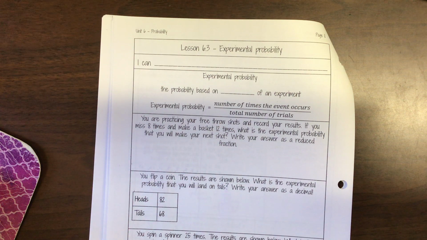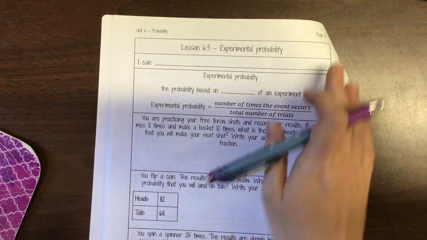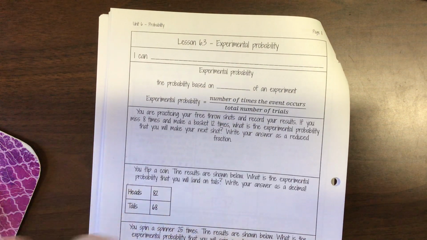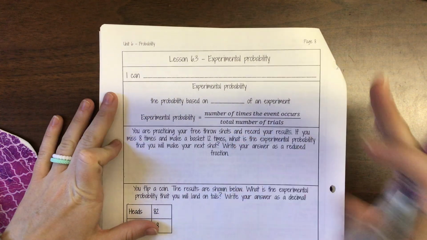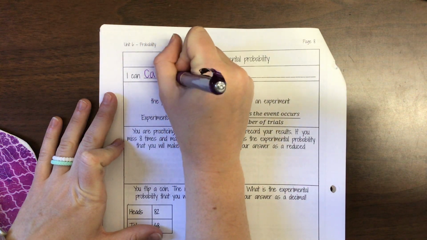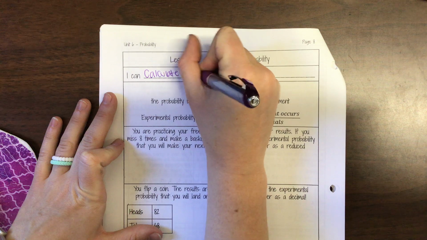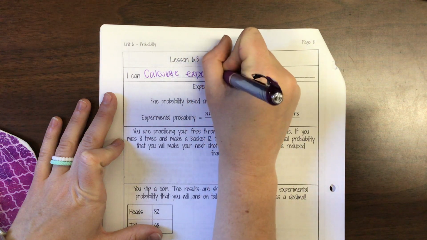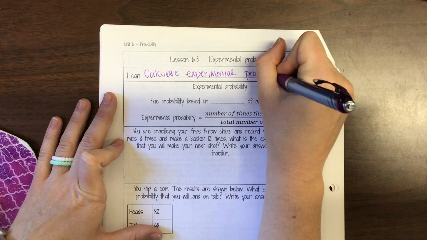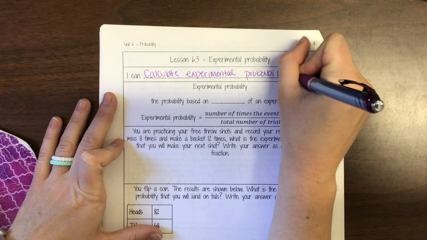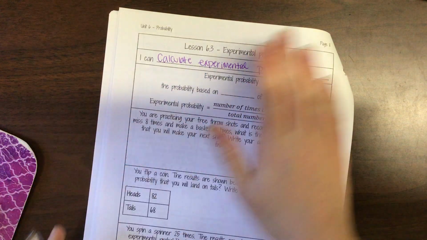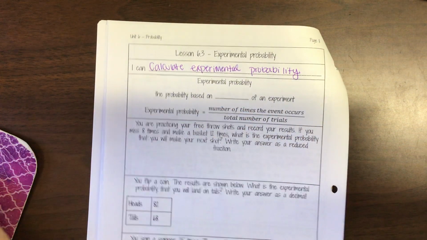Okay? So, we're going to say that I can calculate. Let me make sure this is lined up so you can see. Experimental probability. Remember that you are writing in pencil. I'm only writing in pen so that you can see it on the video.